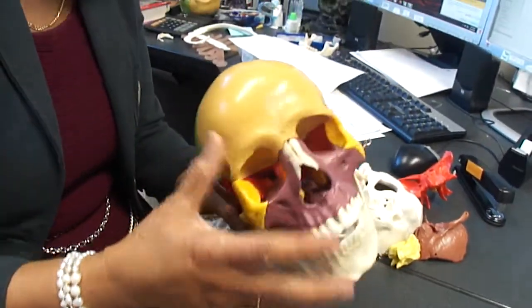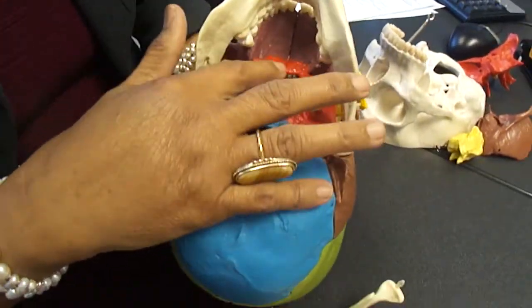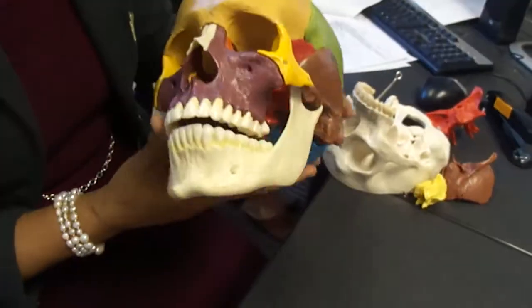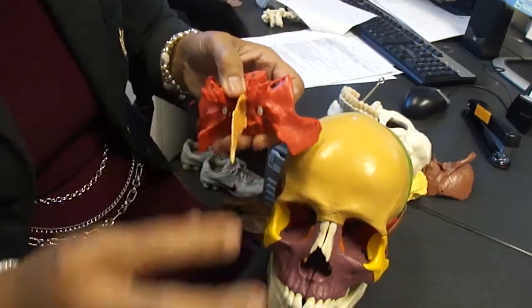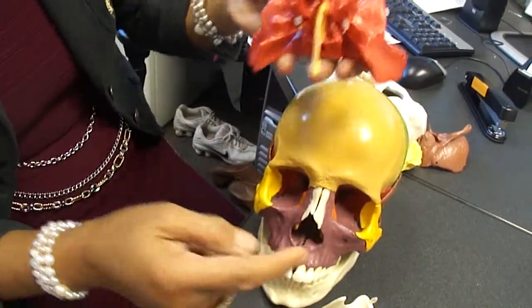And then you got your palatine bone, that one there. That's your palatine bone. Then you got your vomer. The vomer is this one here that goes out here, a part of the nasal septum.